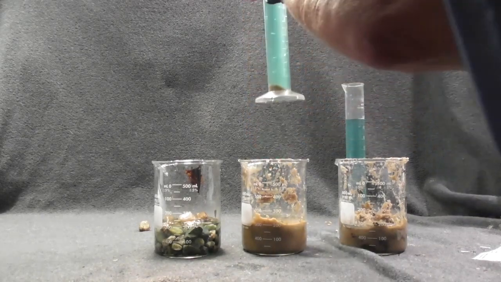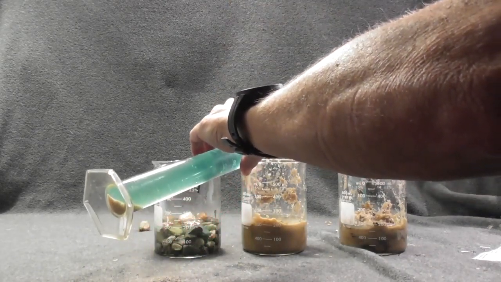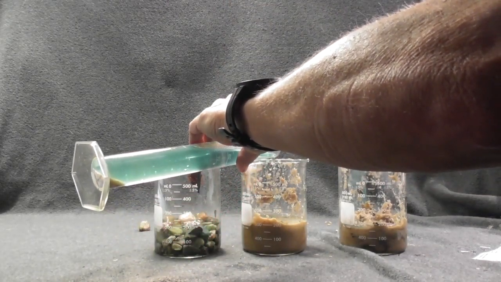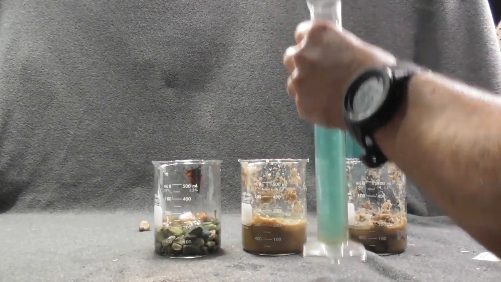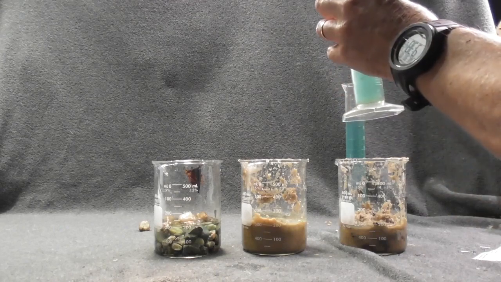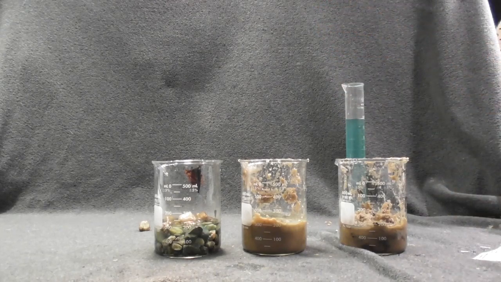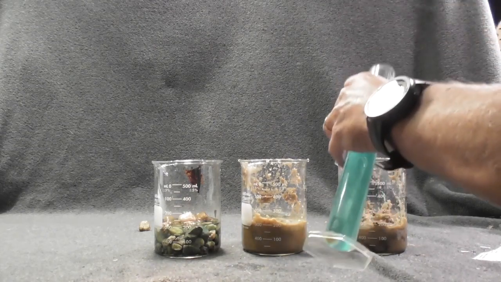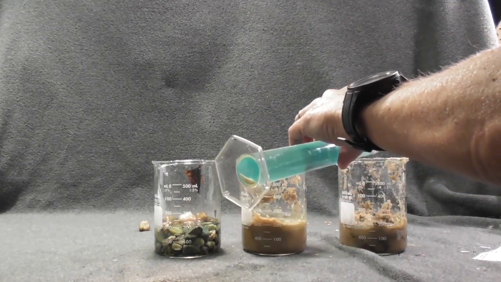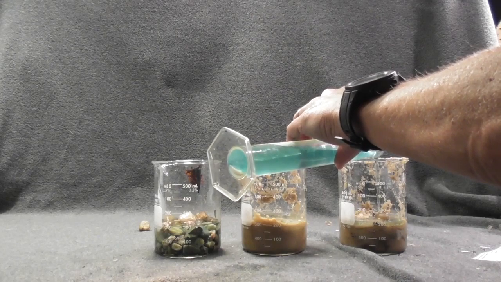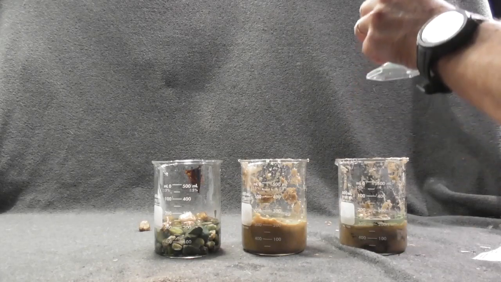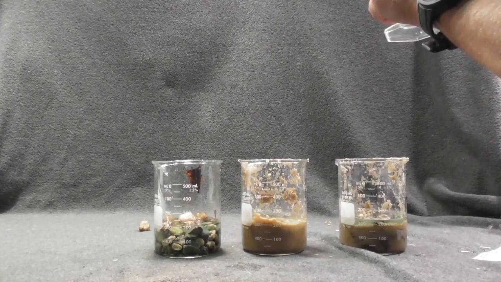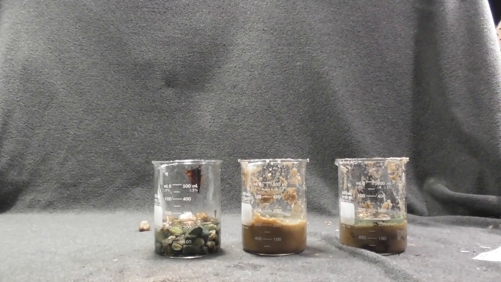Now I'm going to get the sand, and really it's almost already saturated, soaking down a little bit. And it looks like I was able to pour in about 10 milliliters. And then the sand and gravel, I was able to pour in, it looks like about 30.